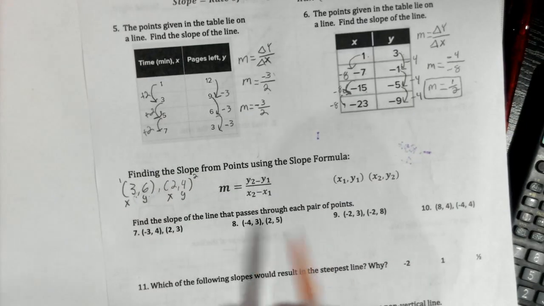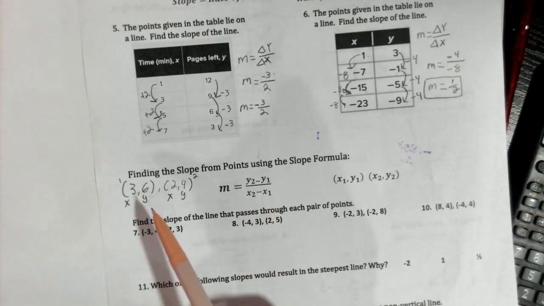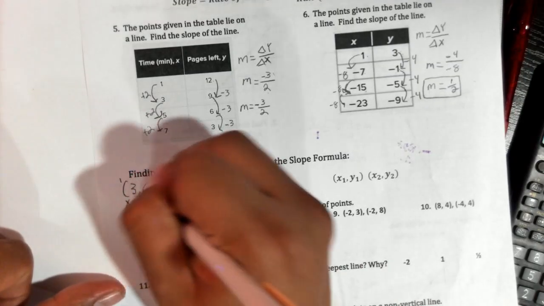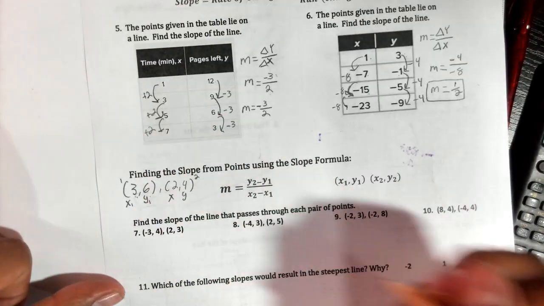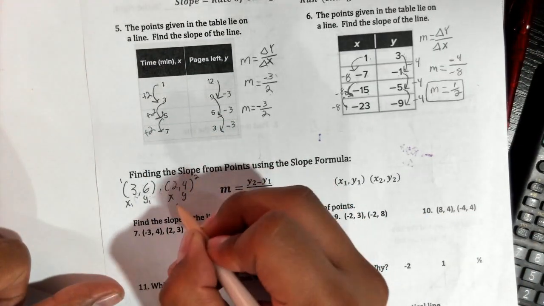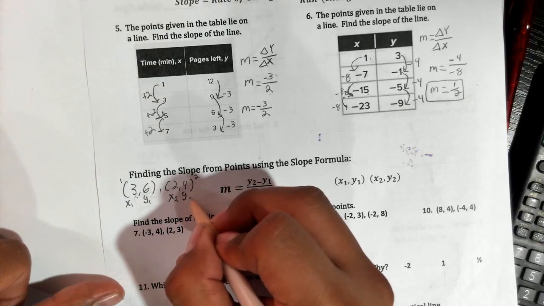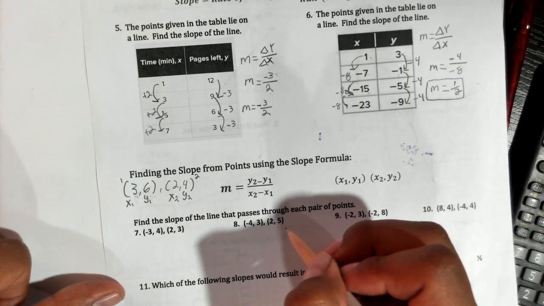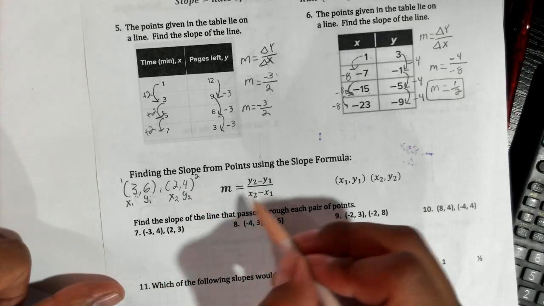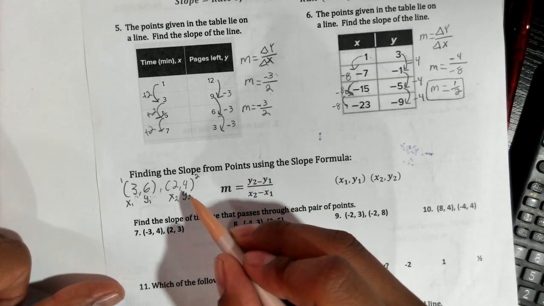All I'm going to do in order to get this formula going is, since these two are in my first set, I'm going to put this to be x of 1, y of 1. And on this one, this is my second set, so this is going to be x of 2 and y of 2. And now with my formula, it all makes sense, right?